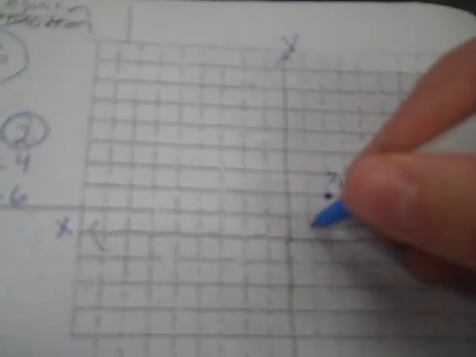Okay, 1, 4. I go forwards 1, up 1, 2, 3, 4. And that's 1 comma 4. If I put 1 in for x, I got a y value of 4. Okay, 0, 6. I don't go forwards or backwards because I have a 0 for my x and a 6 for my y. So up 1, 2, 3, 4, 5, 6.